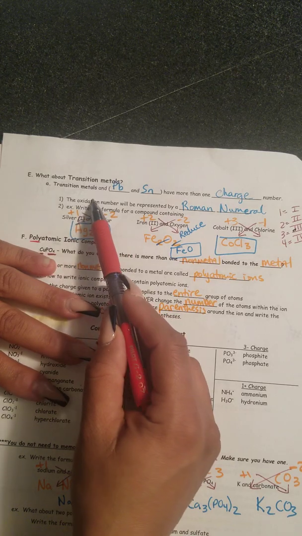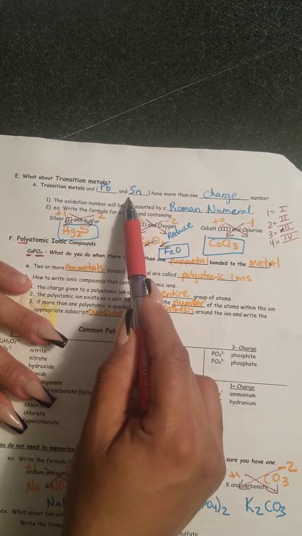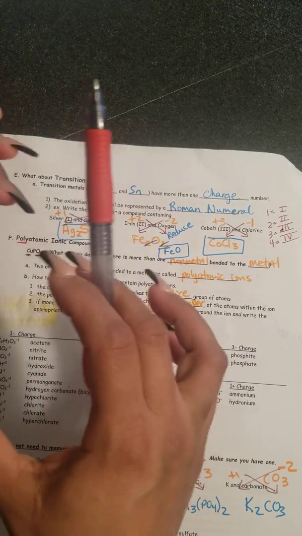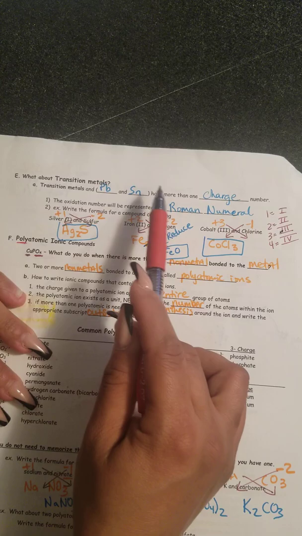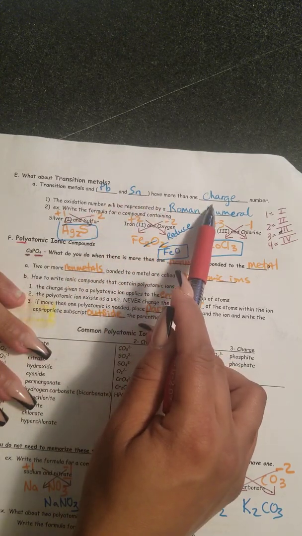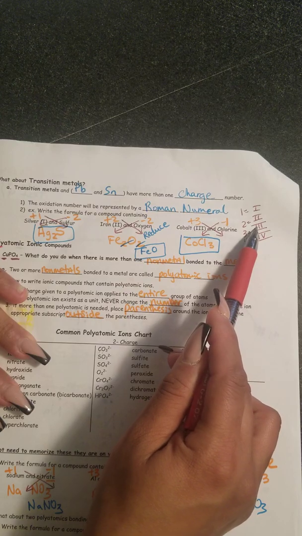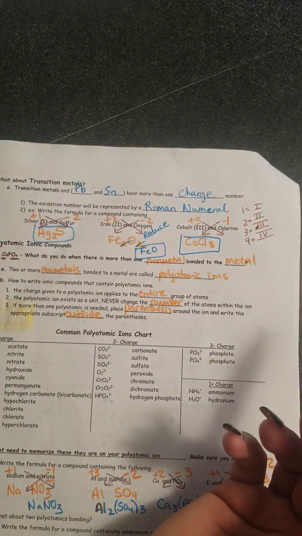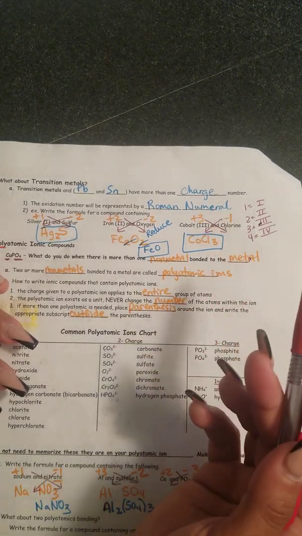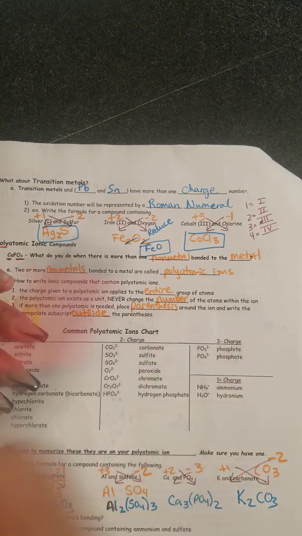So back to the transition metals. Transition metals are special. Don't forget lead and tin. They are not in the little square, but they are also included in the transition metals. They're different because they have more than one charge, okay? +1, +2, +3, or +4 charge, just depending. Why is it a plus? Because remember, all metals become cations, which is a positive charge.